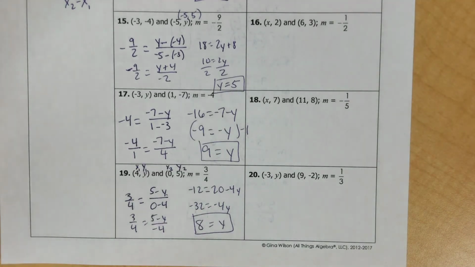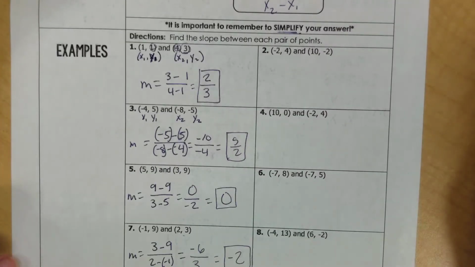Okay, so just working backwards, still using the same information that I started with. Just when we're given different information, we can still use the same formula to find the pieces that we're missing. And so that's the basics for slope and rate of change for a linear function.